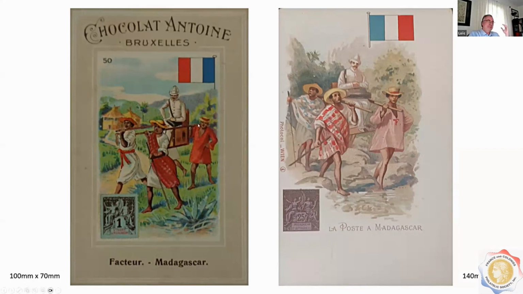But who knows? And a similar design was reused this time for a postcard as well, with a group type 25 centime from Madagascar and dependencies. This one went through the mail. I think it was actually sent to Belgium, if I'm not wrong.